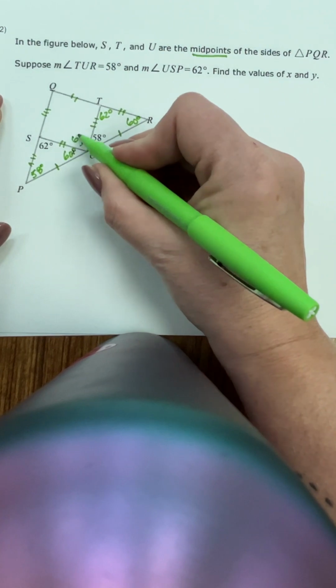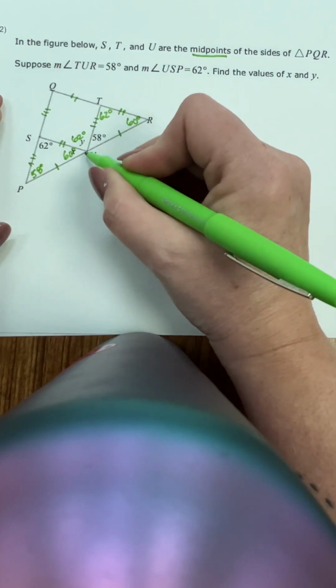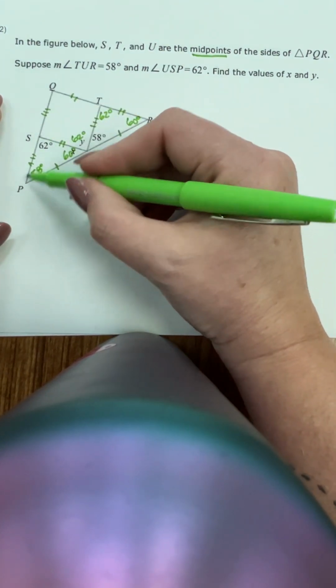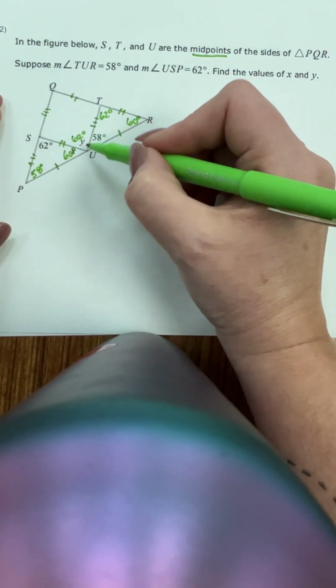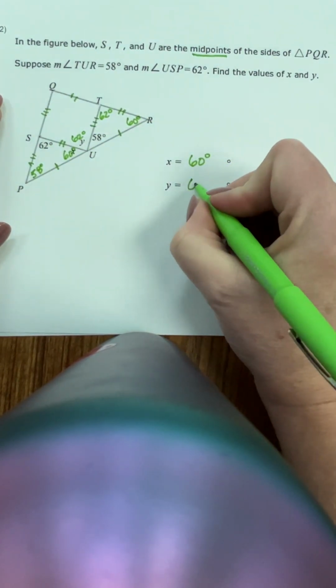And again, that's because this mid-segment is parallel to the side that is opposite of it. And so 62 and 62 are alternate interior angles. So 62 degrees.